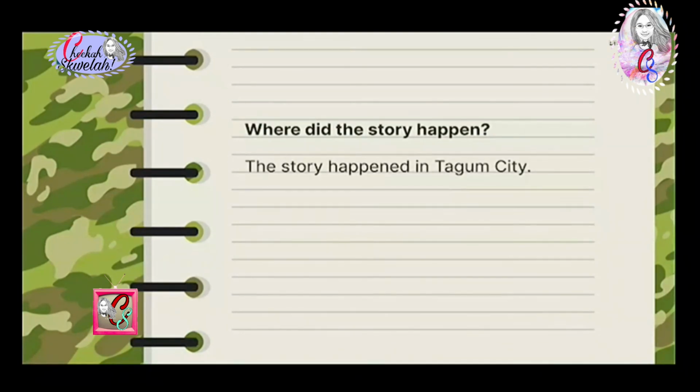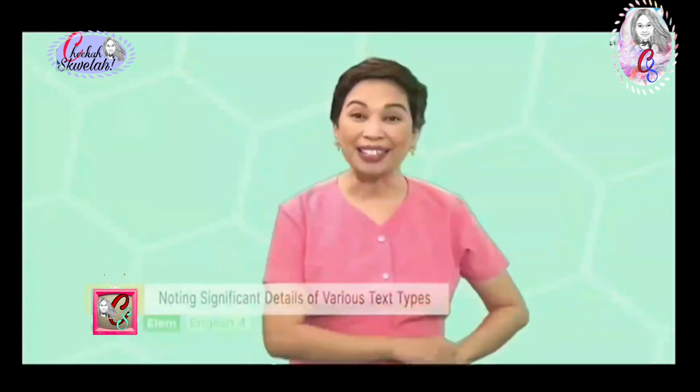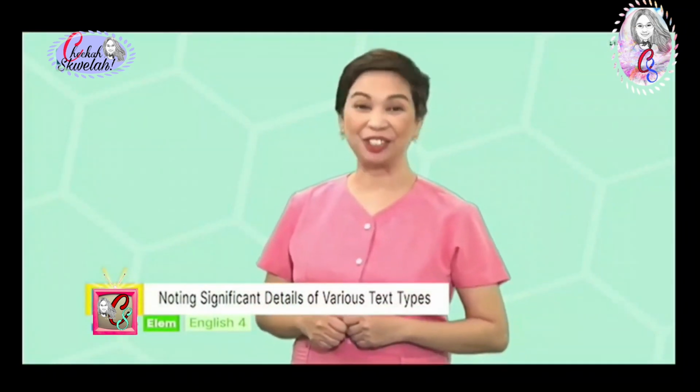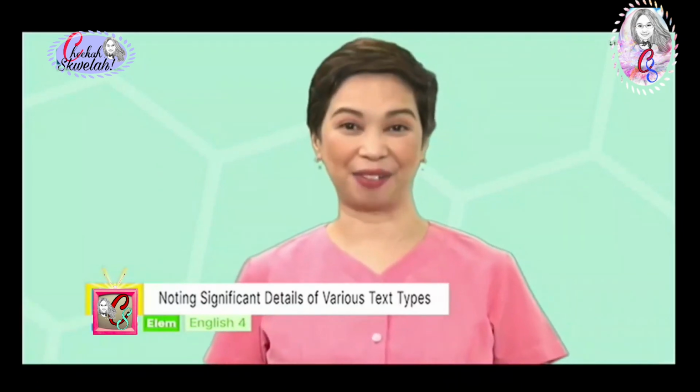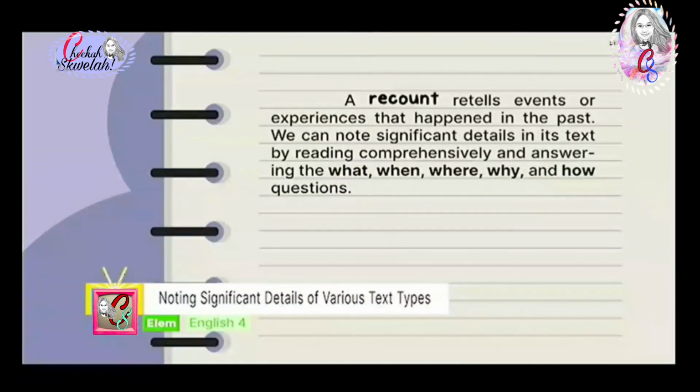Great! You have now finished our activity. Here is another important note that you have to remember. We just read a recount. A recount retells events or experiences that happened in the past. We can note significant details in its text by reading comprehensively and answering the what, when, where, why, and how questions.